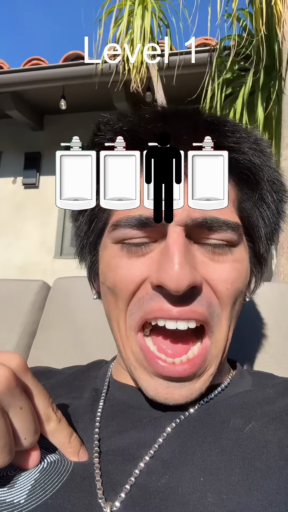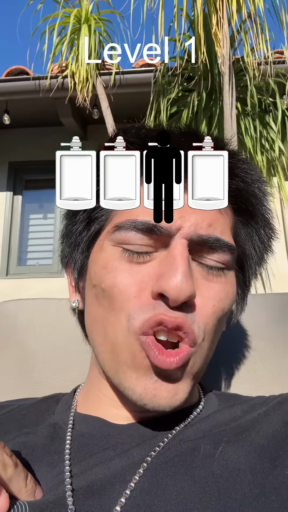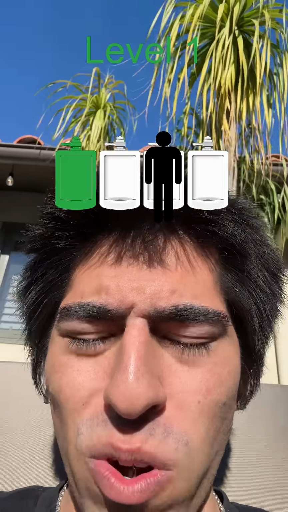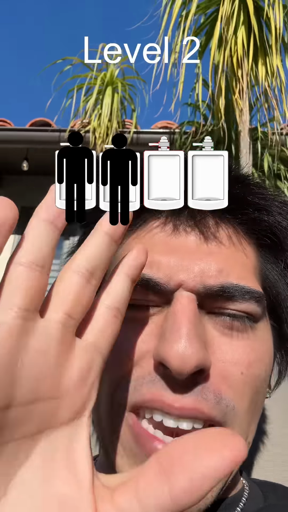Hello, I'm a guy. I'm going to explain how men use urinals. First off, rule of thumb, you don't really want to be next to someone. If there's a urinal on the far left that's not being occupied and there's not a person directly next to you, go for that one. Same applies for the right. You don't want to be next to somebody.